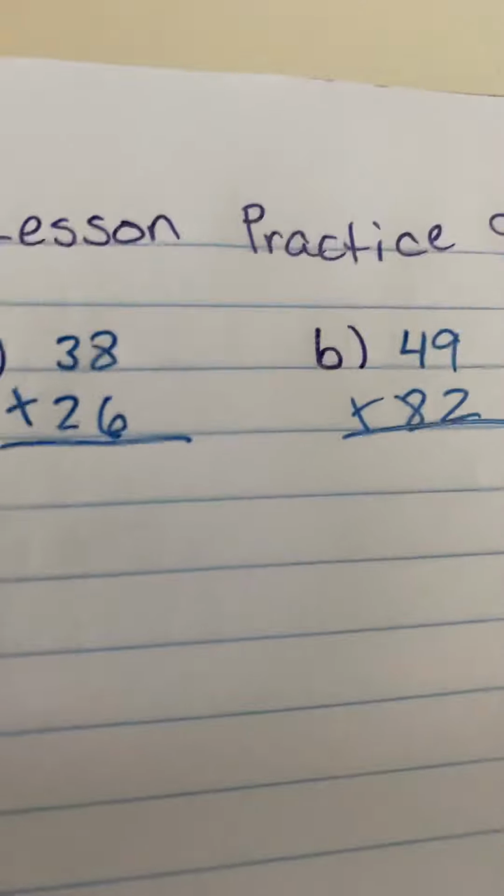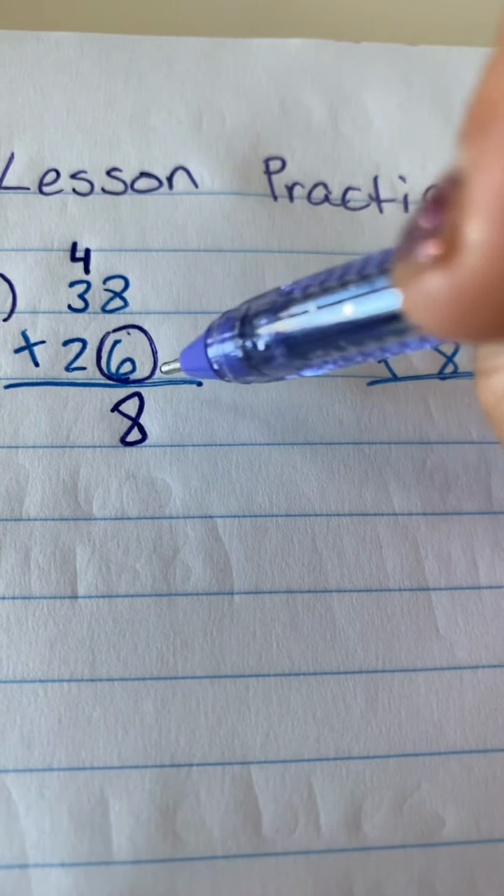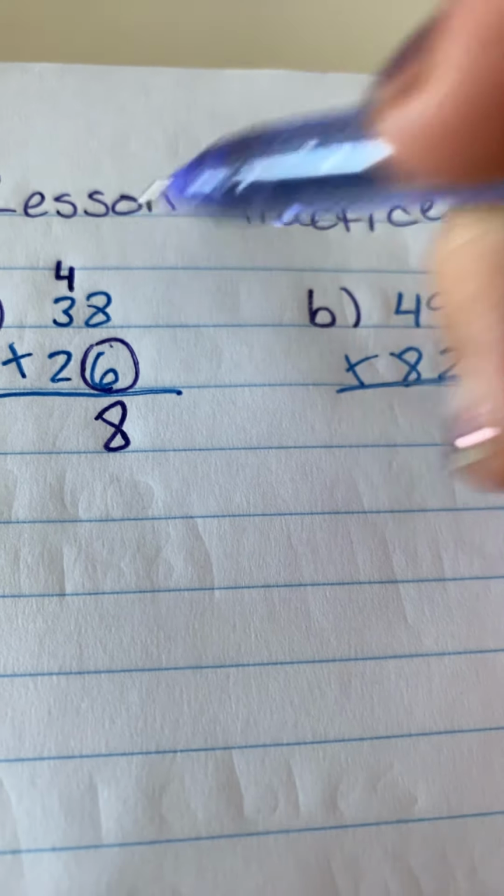We're going to start with our first one, which is 38 times 26. We're going to go ahead and start with 6 times 8. We start with our ones place. So 6 times 8 is 48. So you're going to put your 8, carry your 4. Then you're going to multiply it to the 3. 6 times 3 is 18. Plus 4 is 22.